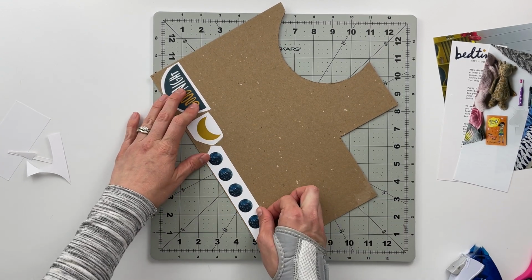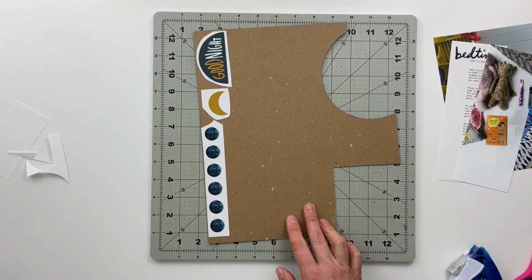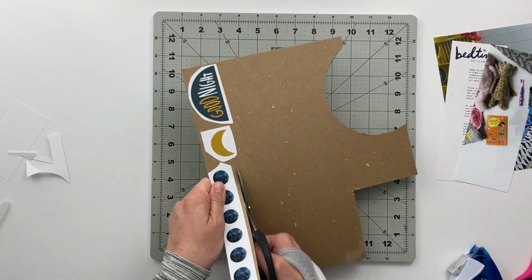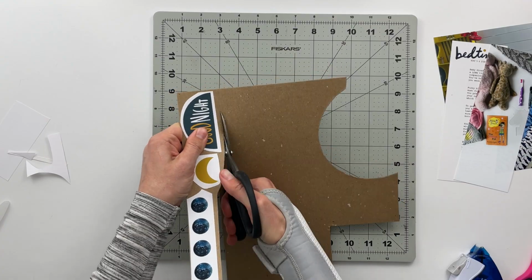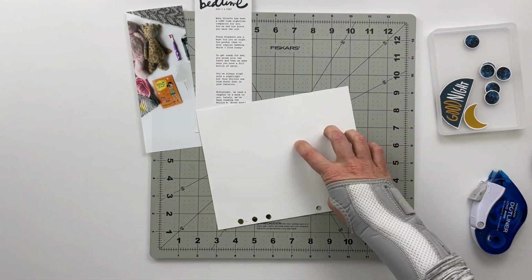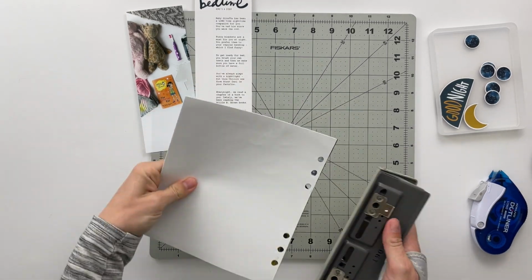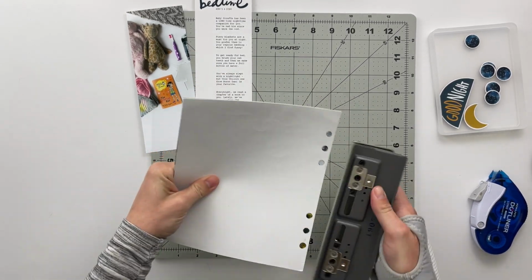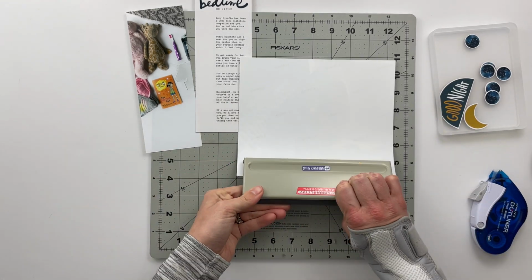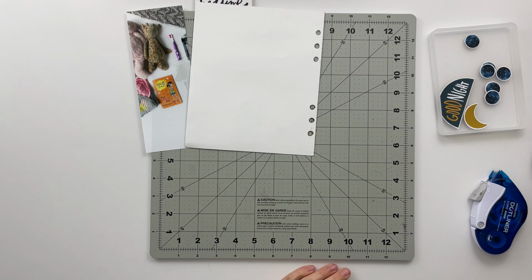Now, I don't remember if I've already said this or not, so if I have, I'm sorry, but if I haven't, I just wanted to mention that I did print all of these pieces on matte photo paper, so matte white photo paper, which I always highly recommend for digital elements because it does come out a lot more saturated and closer in color to what the digital kit actually looks like.